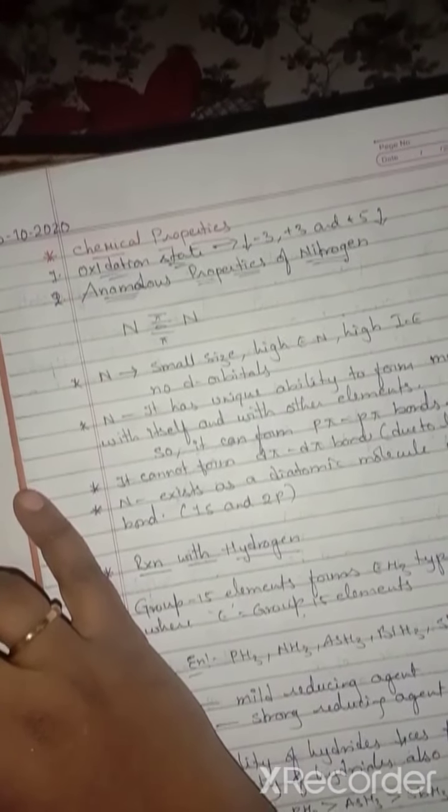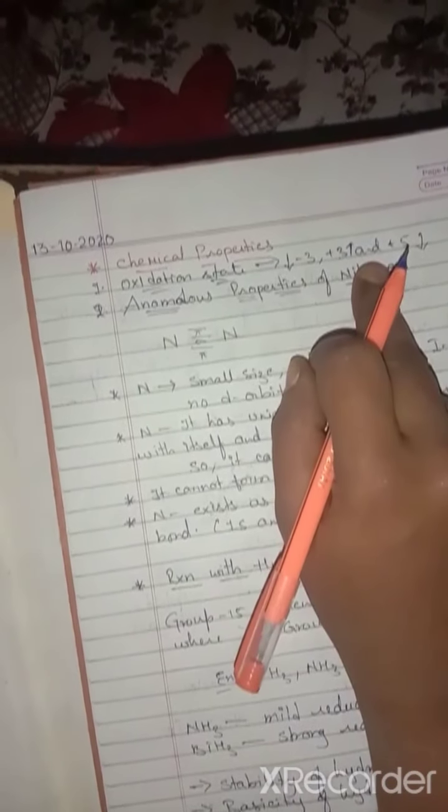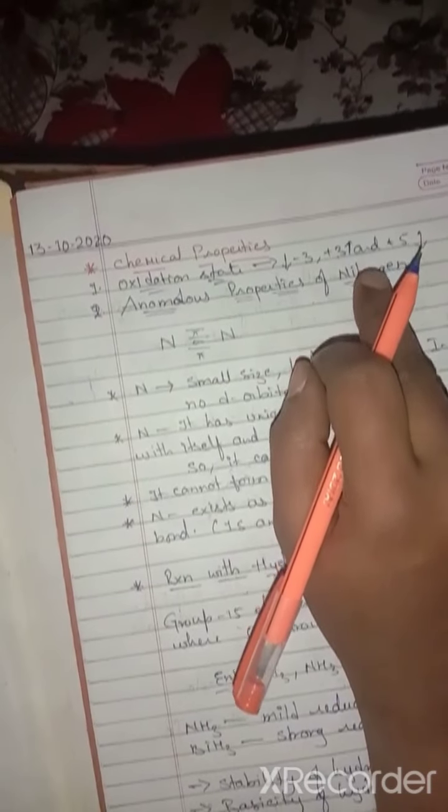Next, the stability of the +5 oxidation state decreases and that of the +3 oxidation state increases. That means the +3 oxidation state increases. Why does it increase? Because of the inert pair effect.